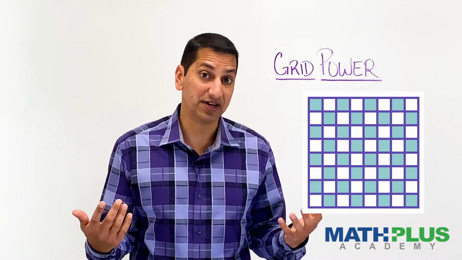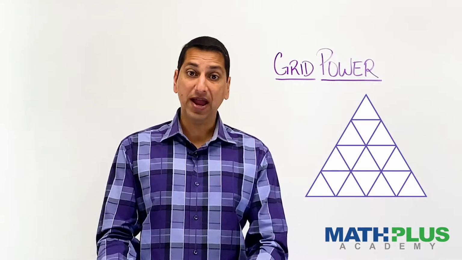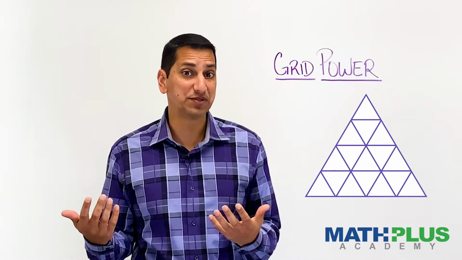And then lastly, we don't even have to confine ourselves to square grids. What about a triangular grid? How many triangles are embedded in this grid over here? And does that have any relation to my squares problem? Is it the same? Is it different? How is it different? How are they related? So many interesting questions for you to explore.